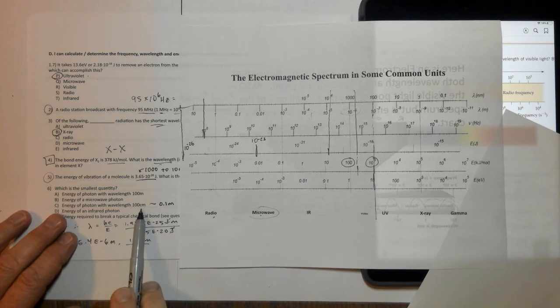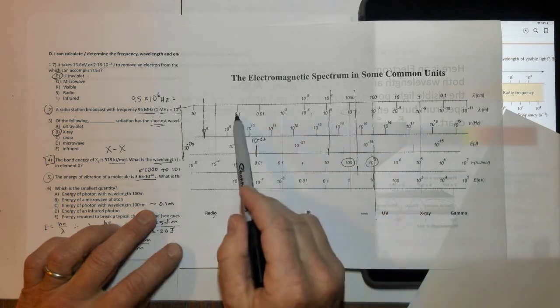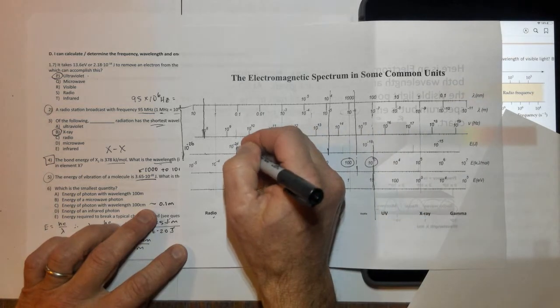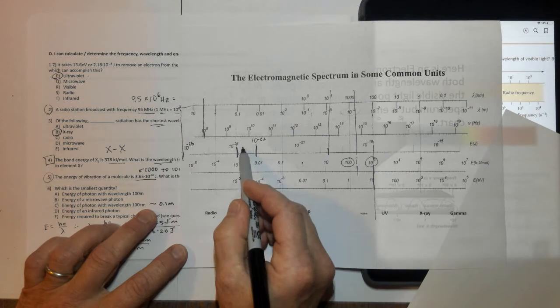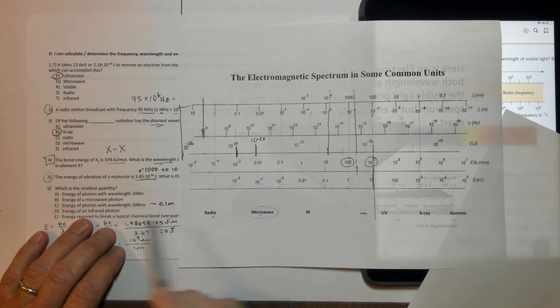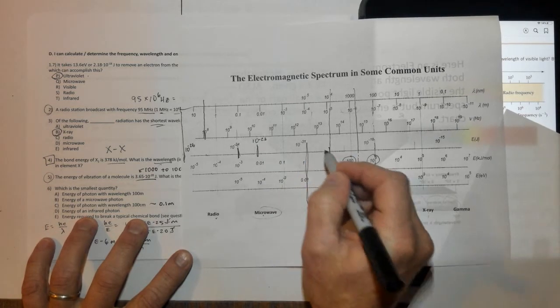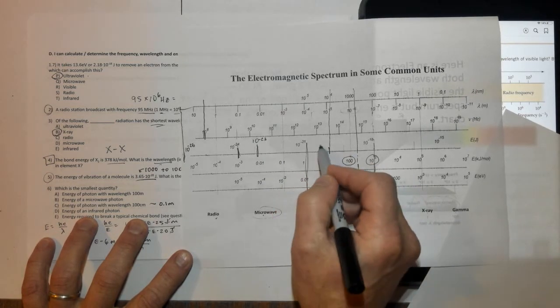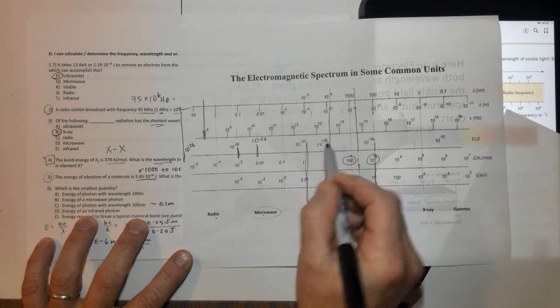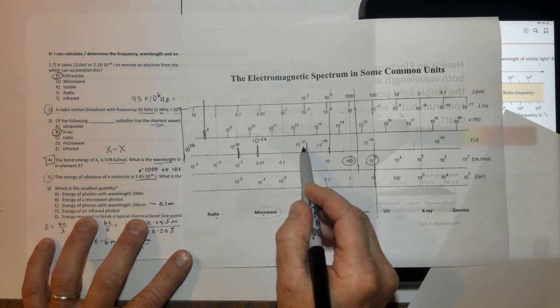Energy of a photon with a wavelength of 100 centimeters, which is 0.1 meters. So finding meters right here, 0.1 meters is right here. It looks like that one right there would be like 10 to the negative 24th, which is actually a smaller amount of energy than this one. An infrared photon, so here's infrared right about here. So that'd be on the order of 10 to the negative 20th would be this. So it'd be a little smaller than that. So it'd be closer to 10 to the negative 21st.